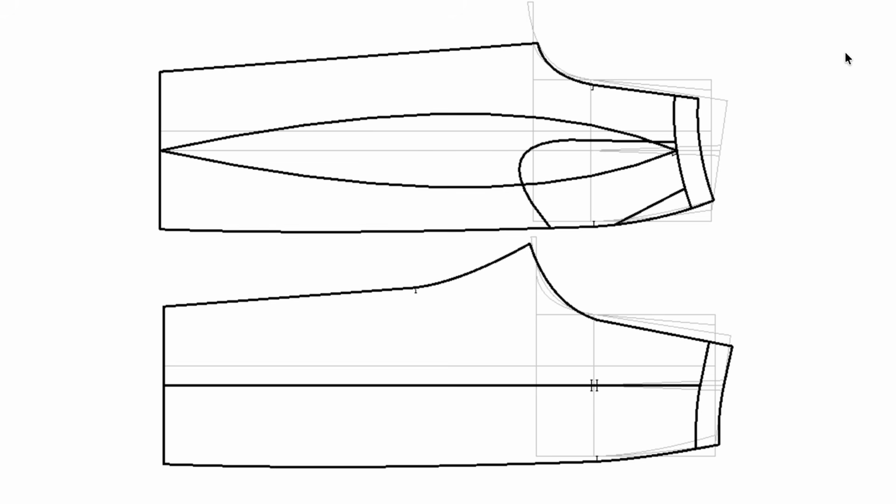Today, I'll show you how to build the waistband using the pants pattern we drafted in the previous lessons. If you haven't watched those yet, I'll link them in the description below. Alright, let's take a look at the pants pattern. These are the pants patterns we drafted so far.